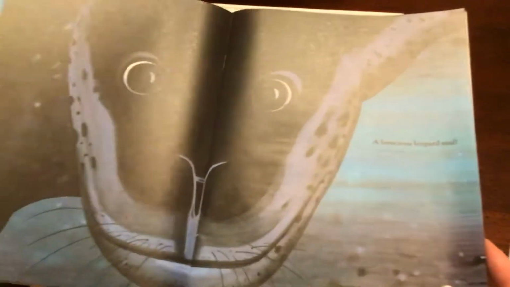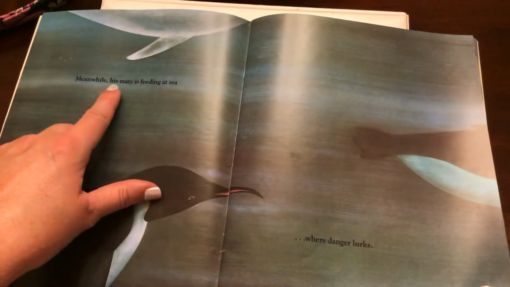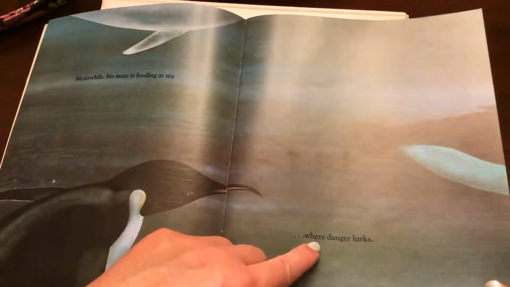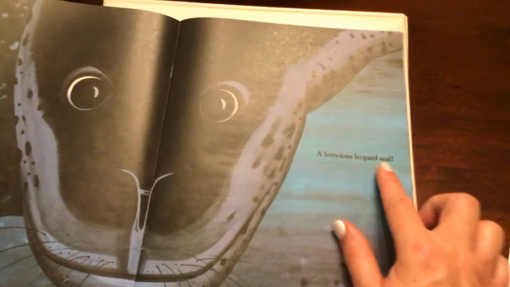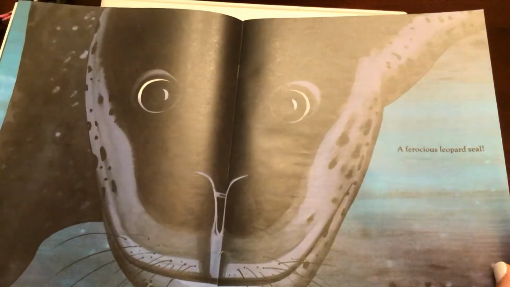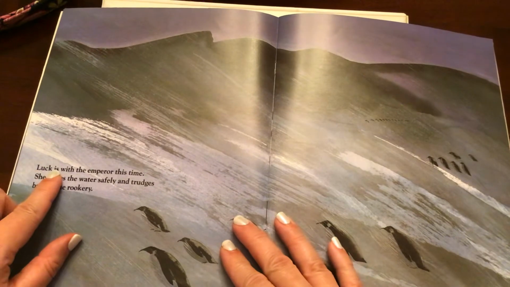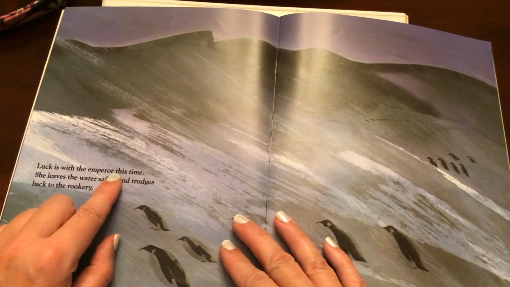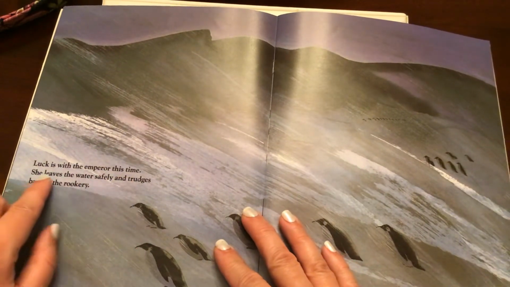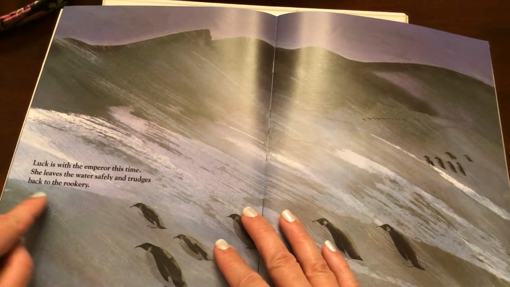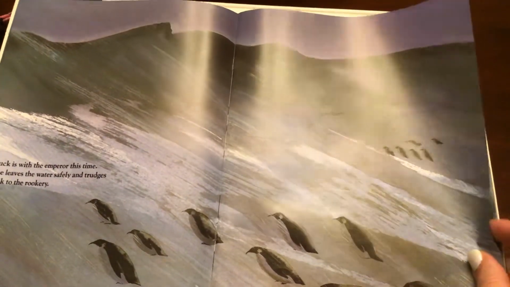Let's go back a page. I think we're going to go back a page and reread. Meanwhile, his mate is feeding at sea, where danger lurks. A ferocious leopard seal. Luck is with the emperor this time. She leaves the water safely and trudges back to the rookery. So again, we said the rookery is where she laid her eggs.